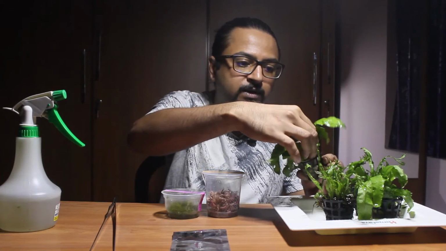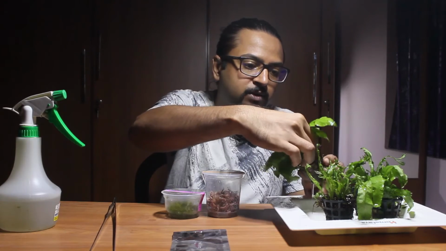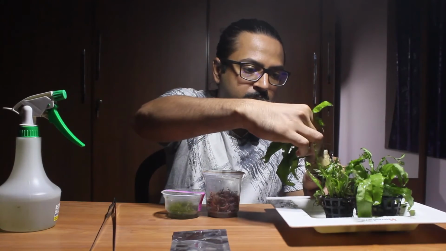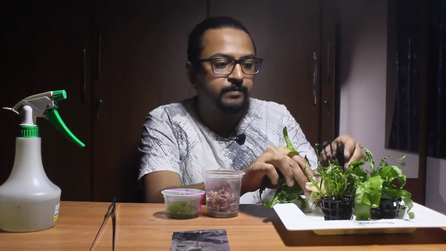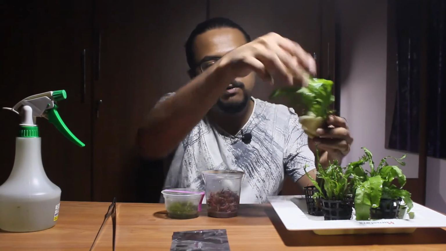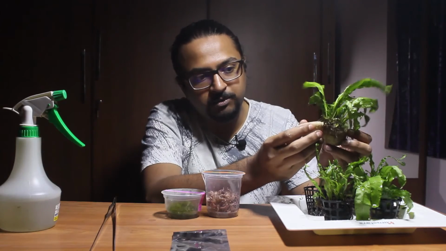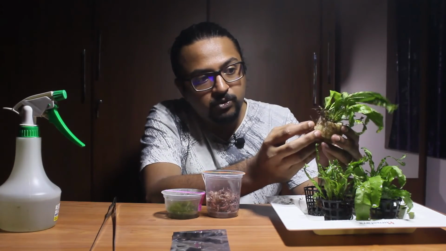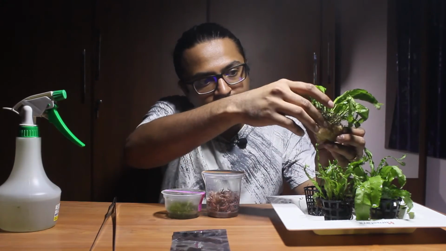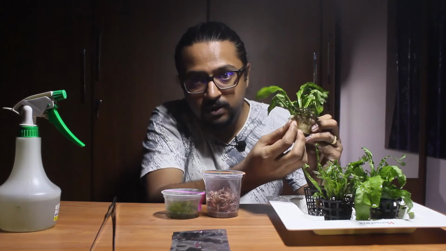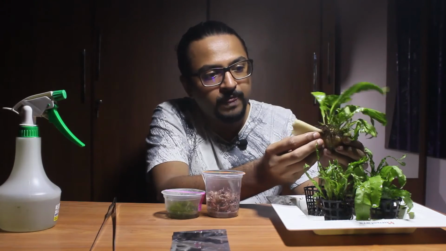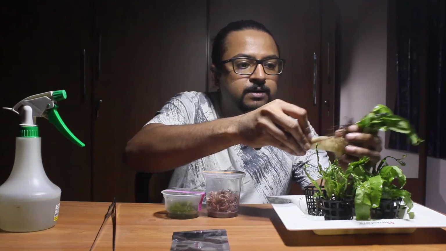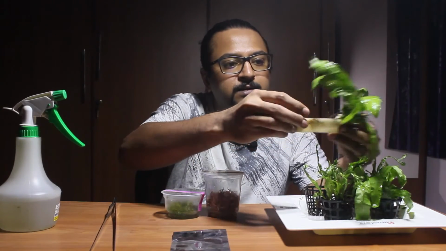So first thing is obviously taking this whole pot aside. You can see this is the pot and this is the wool or cotton or something that is covering it. So you can see the roots have already grown inside the wool. So nothing to worry, just separate it as it is.